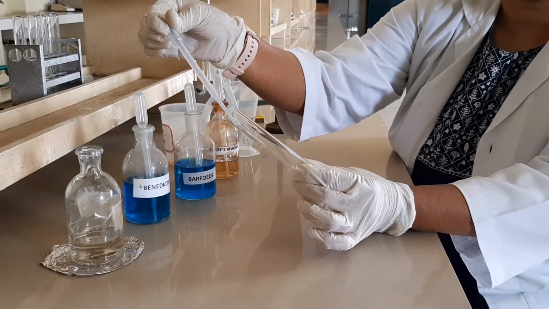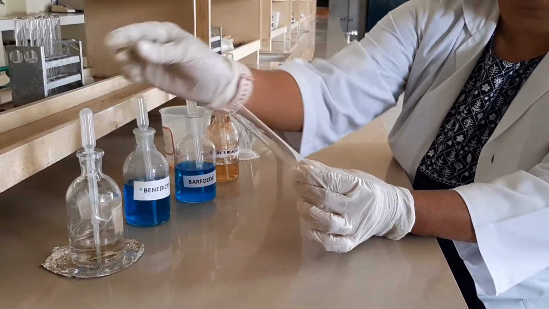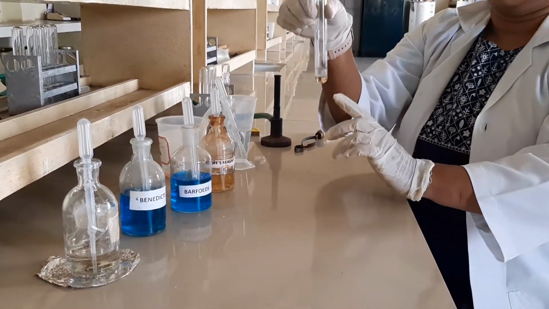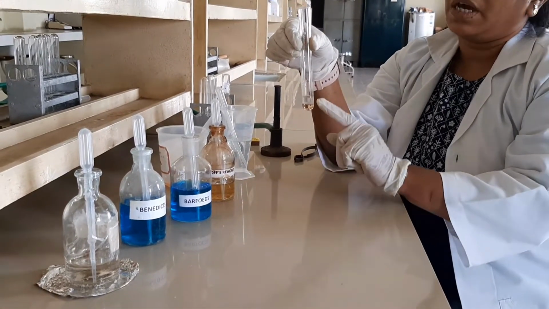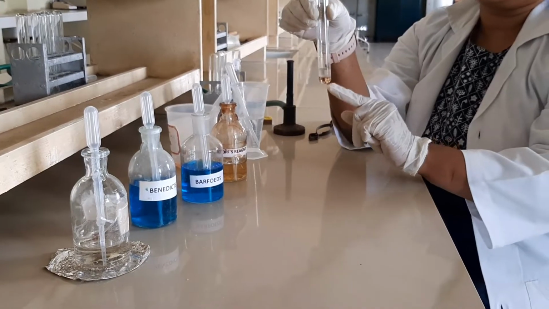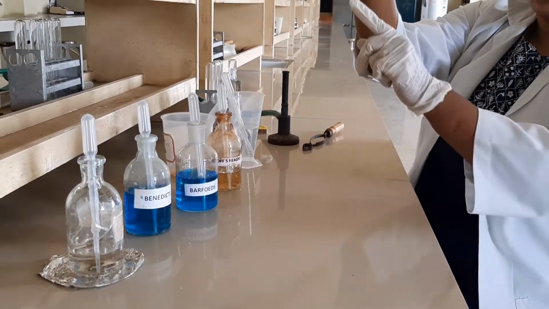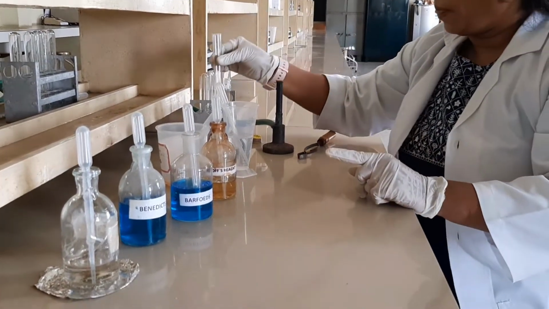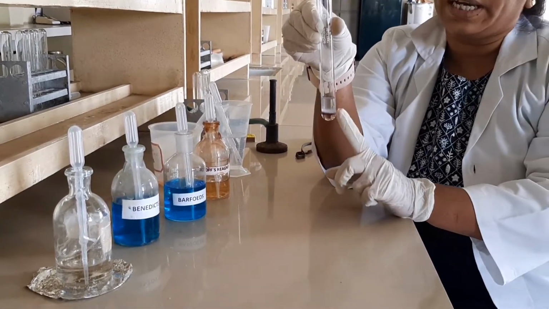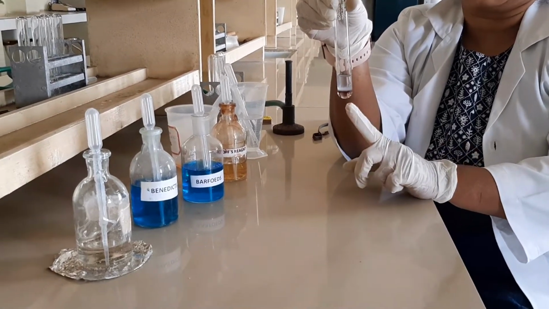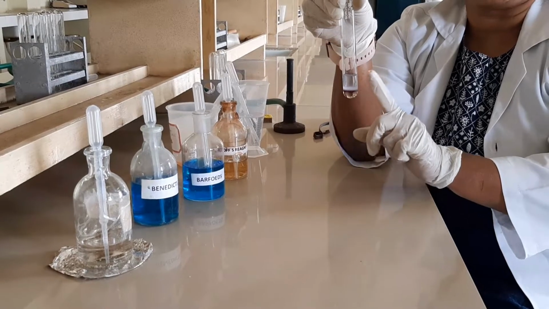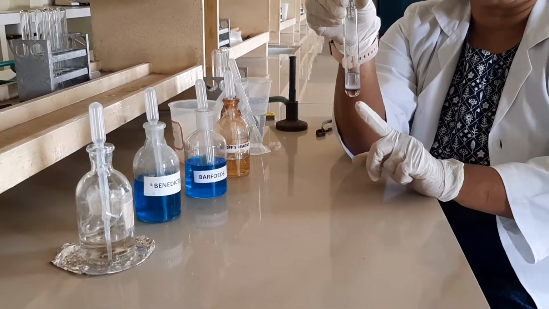So what happened? The observation is that you can expect a violet color ring at the junction of the 2 layers. It slowly forms. You should not disturb it. Between the upper and the lower part, generally a violet ring is observed. So like this you can expect a violet color ring at the junction of the 2 liquids. This test is specific for the confirmation of carbohydrate. This is called the Molisch test.